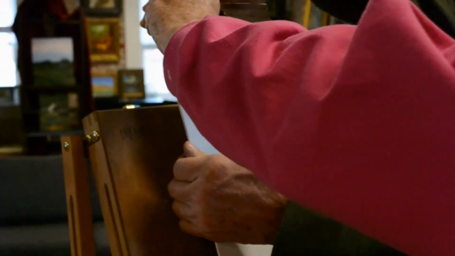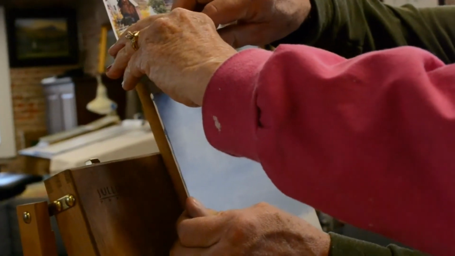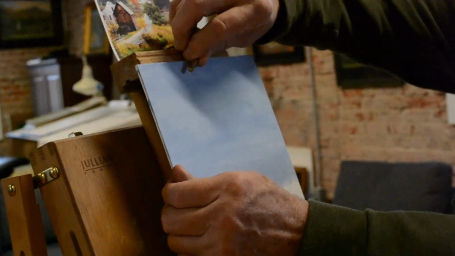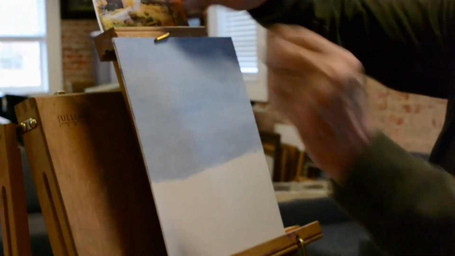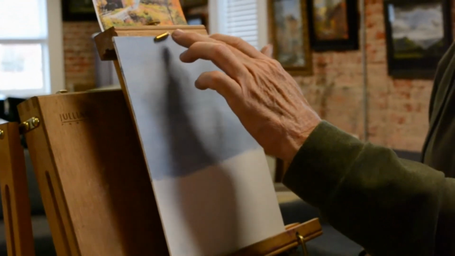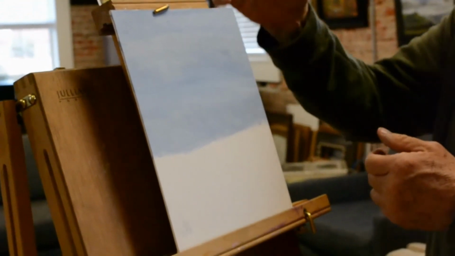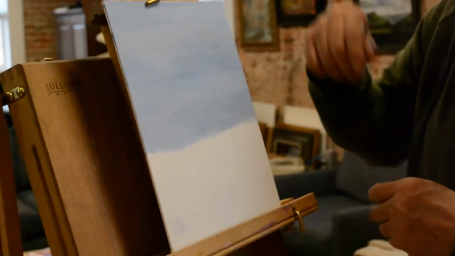Use this little piece right here. Okay, dropping down. And we just hold it in place with that little piece right there. Now you have a shadow right there, but everywhere else it's not being shadowed by this wood piece.